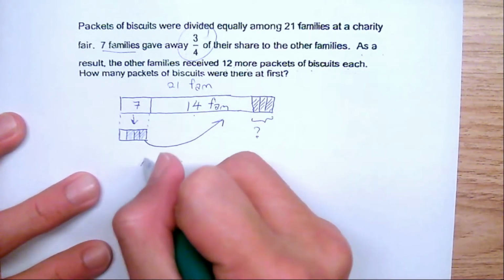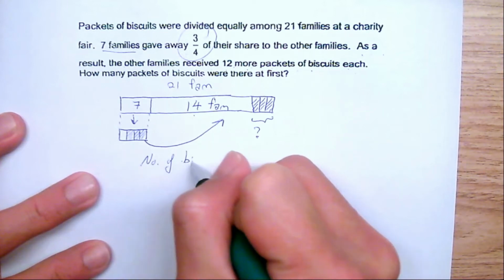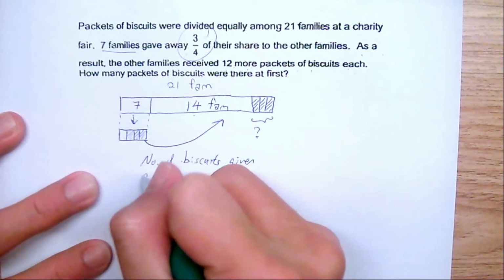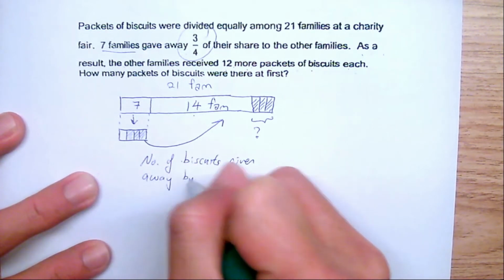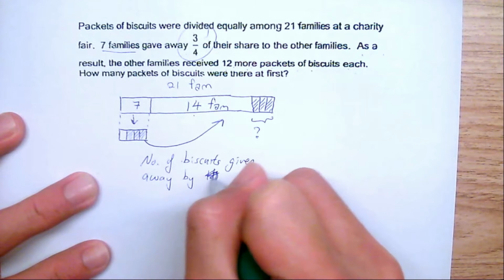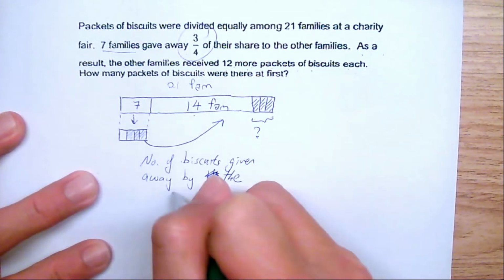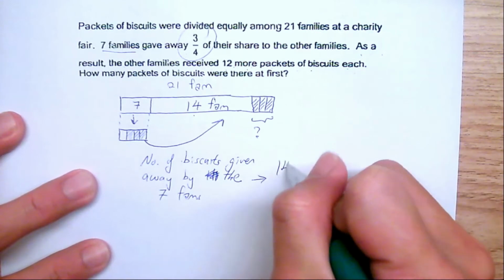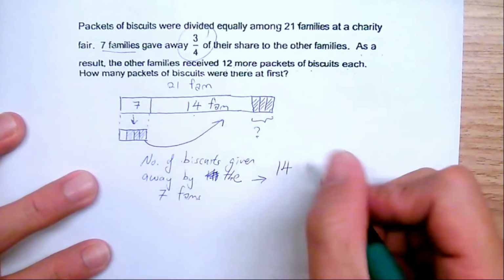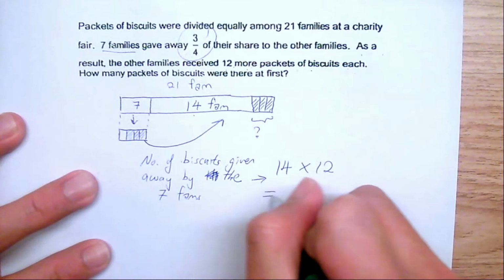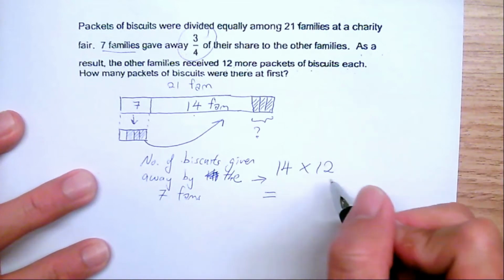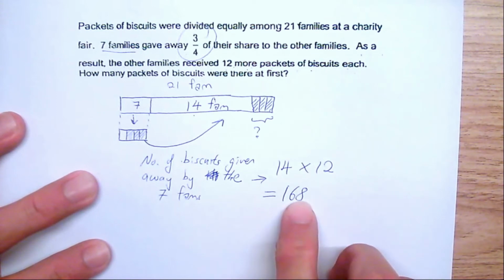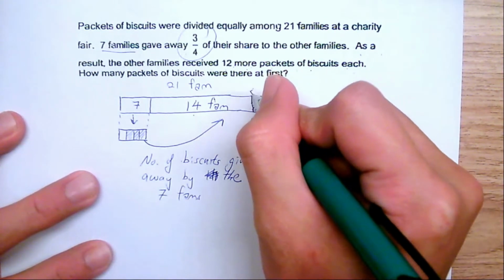So I'm going to put number of biscuits given away by the 7 families would be 14 families receiving 12 more packets of biscuits each. So this will be 168 biscuits.